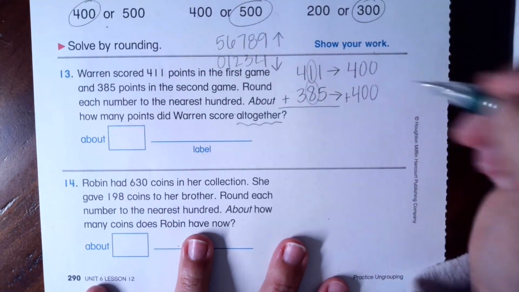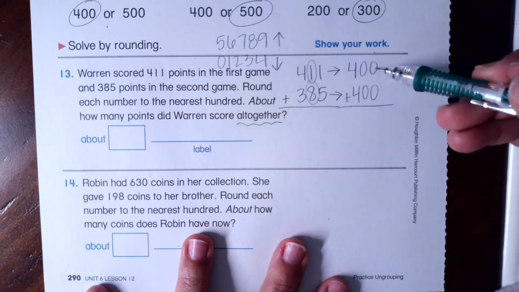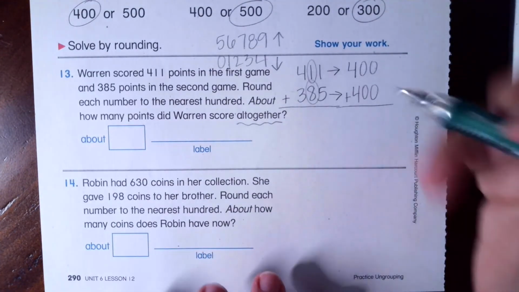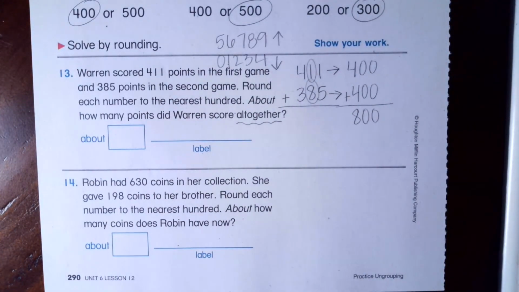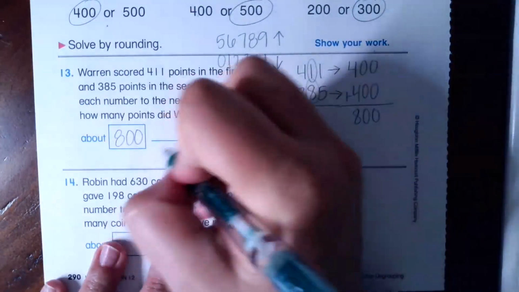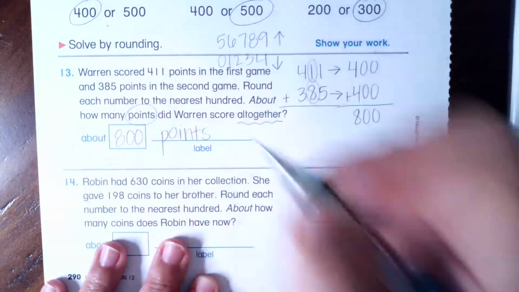So my hundreds count is going to change, go up by 1. And then I can add 400 plus 400. And I get a total of 800. So our answer is about 800 points right there.